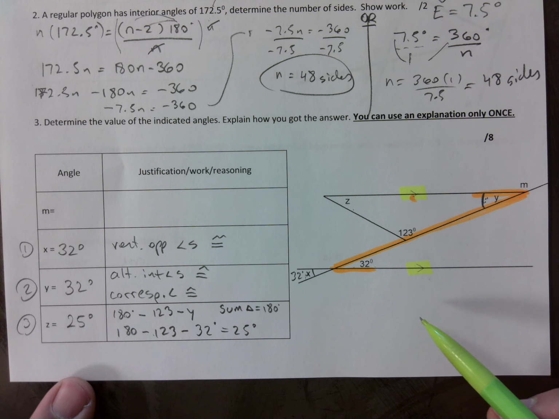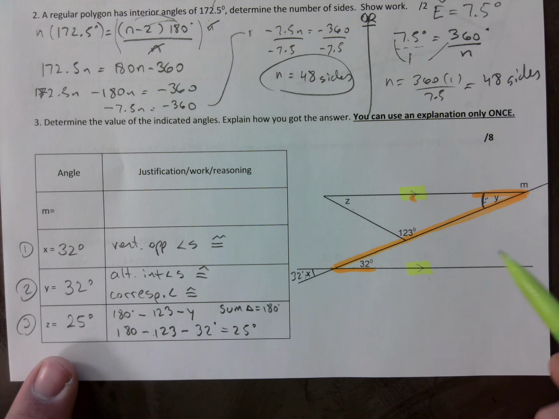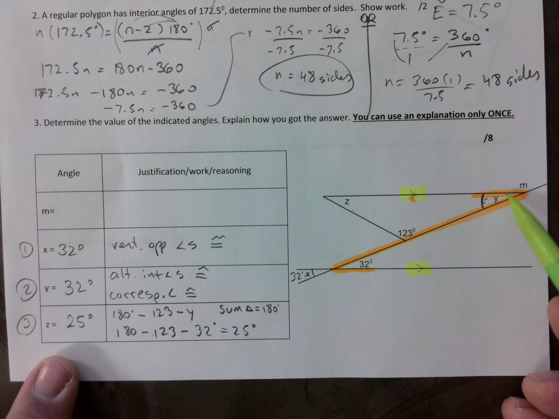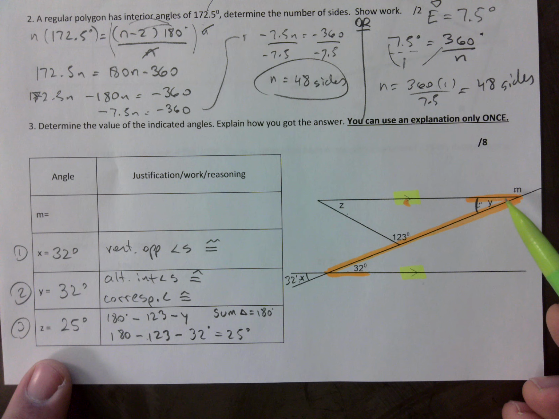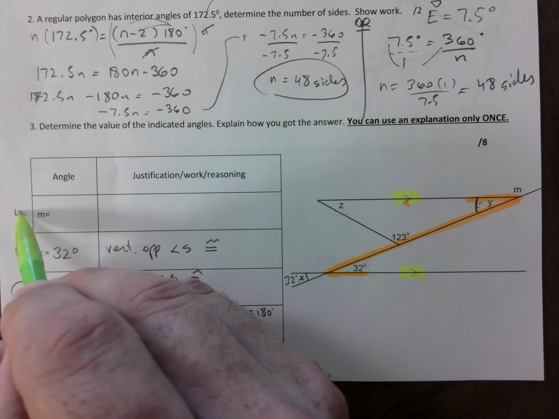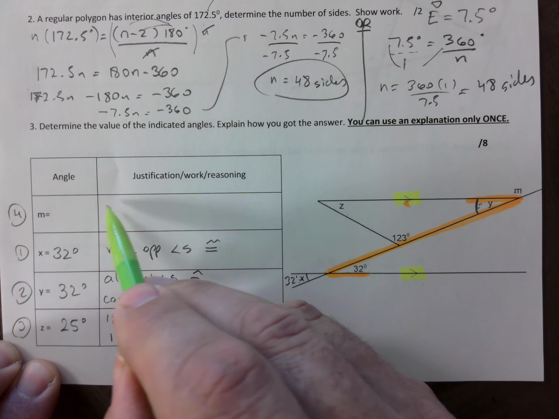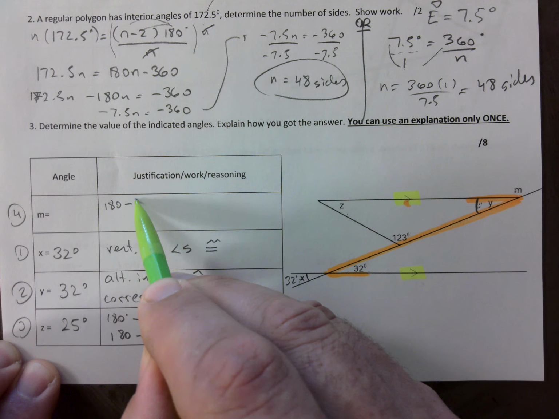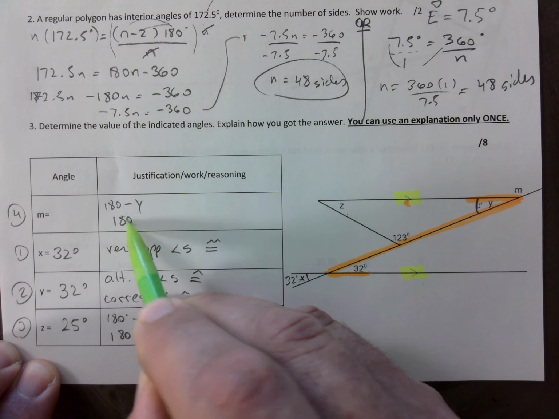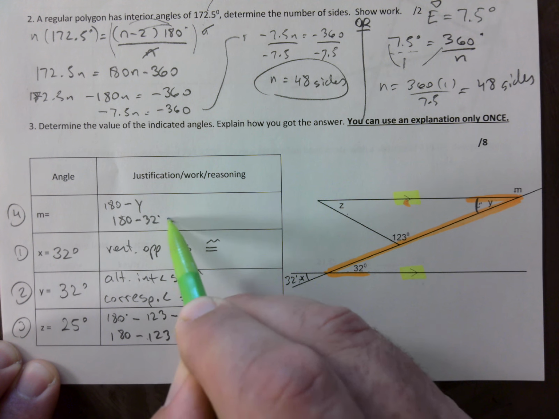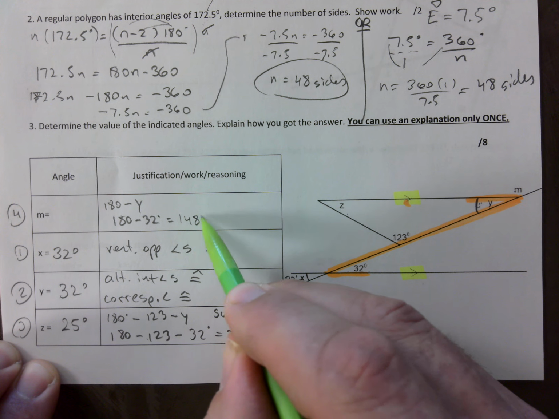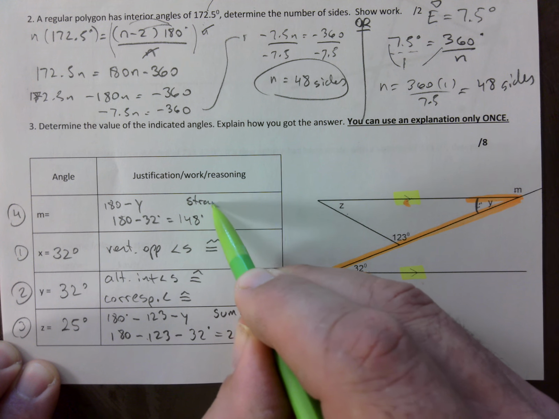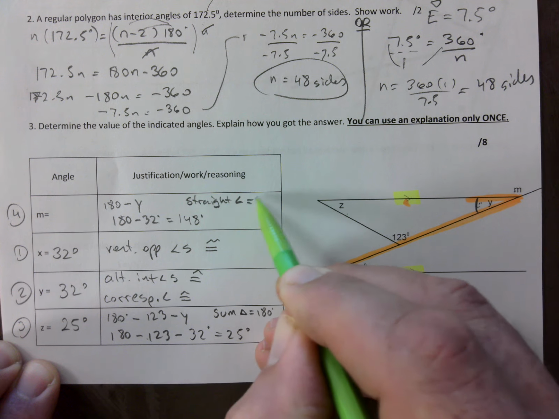And which one is left? M. What's y and m? Supplementary straight angle. Yeah. So we can do that last. So we're going to go 180 minus y. So that's 180 minus 32, and that is 148. And that's just a straight angle is equal to 180.